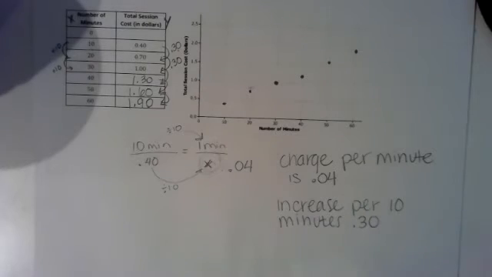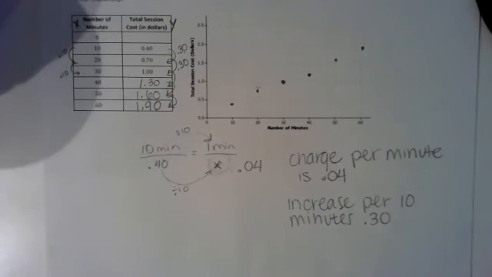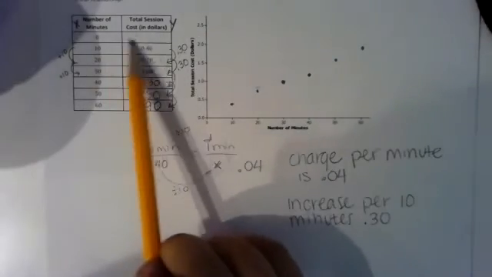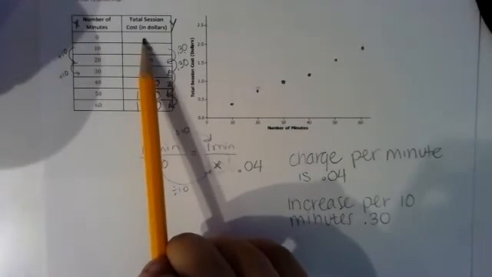How are we doing so far? Good? Okay, so now it says that using the table and the graph in exercise 1, compute the hypothetical cost for 0 minutes of use. What does that value represent in the context of the values that Lenore is trying to figure out? So how would I figure out what the 0 is?